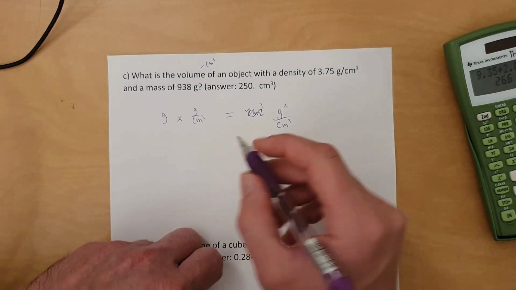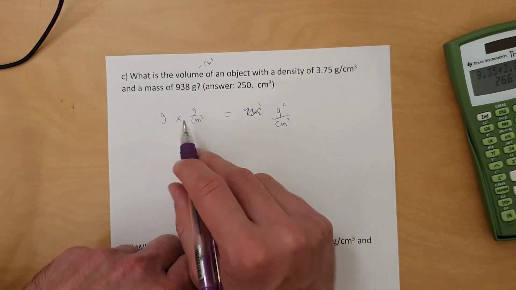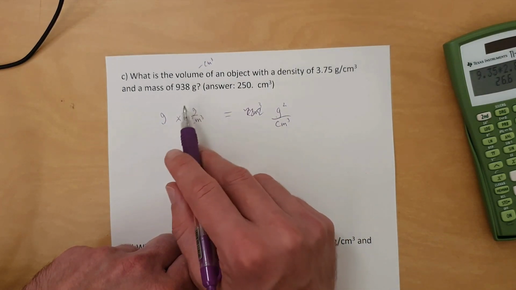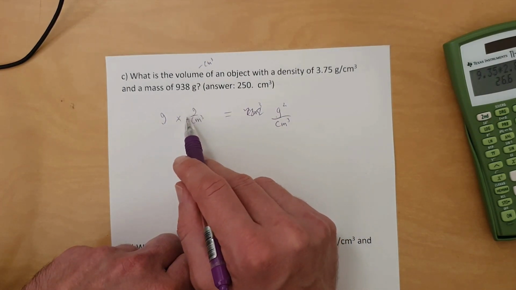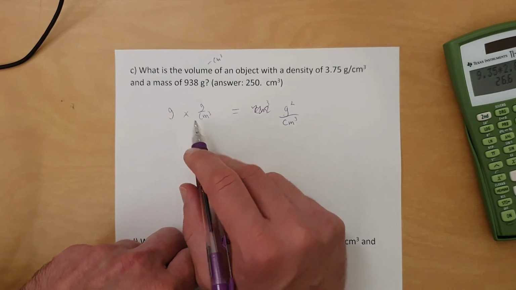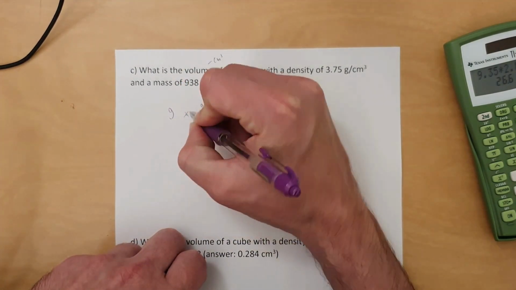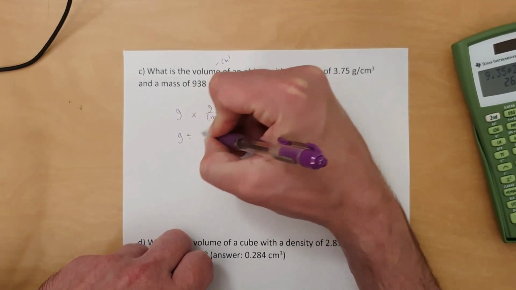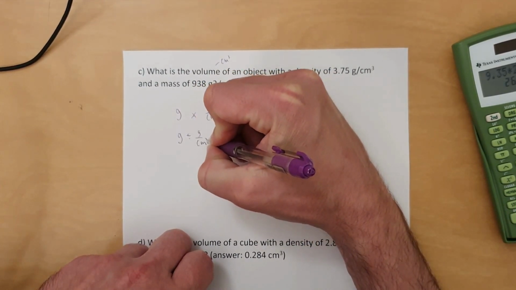well, there's a few things, but you can try dividing stuff, which is true, and that actually will be kind of what's going to get us this. So, what I mean by dividing stuff? Here's what I mean. What if instead of grams times this, we did grams divided by grams per cubic centimeter?